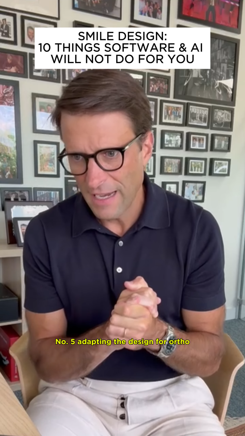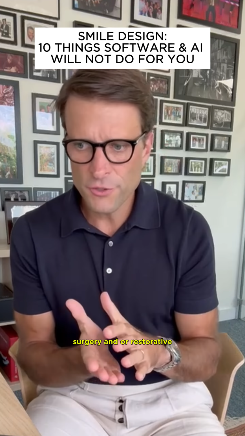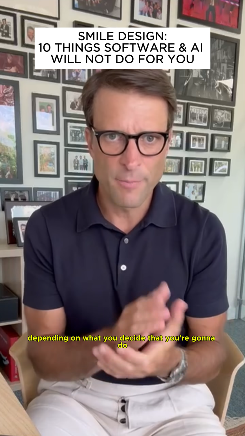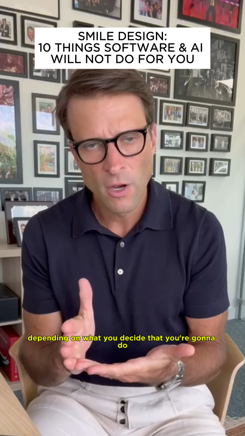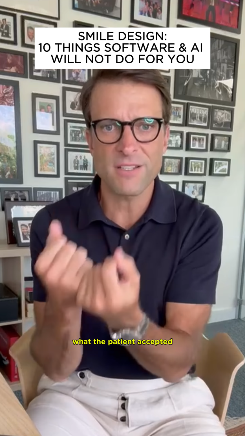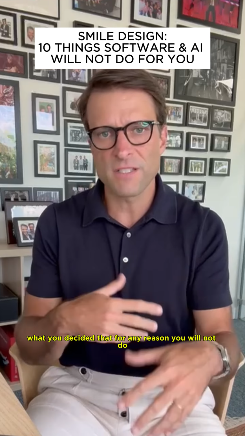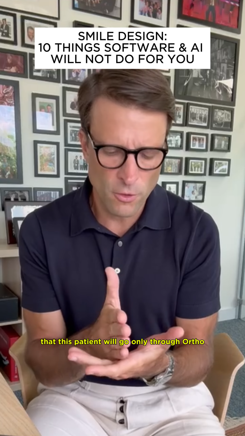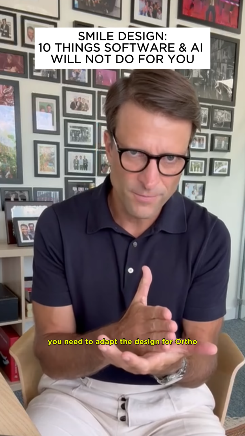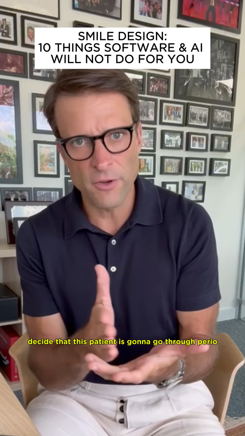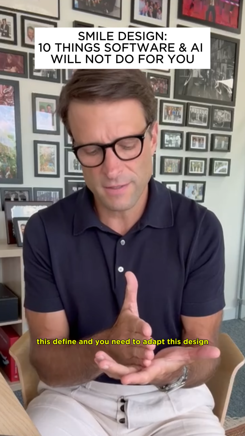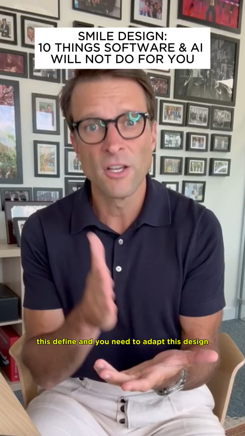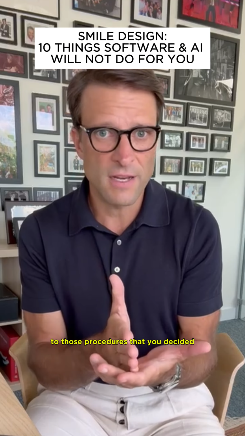Number five, adapting the design for ortho, surgery, and or restorative, meaning depending on what you decide that you're going to do, what you decide you can offer to the patient, what the patient accepted, what you decided that for any reason you will not do. So if you decide that this patient will go only through ortho, you need to adapt the design for ortho. If you decide that this patient is going to go through perio implants or surgery, you need to define and you need to adapt this design to those procedures that you decided you will do.